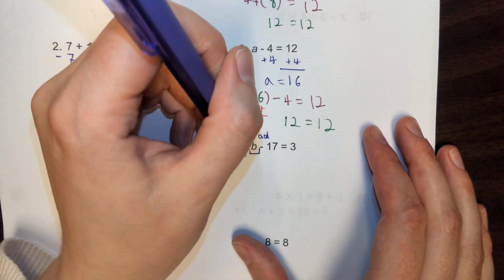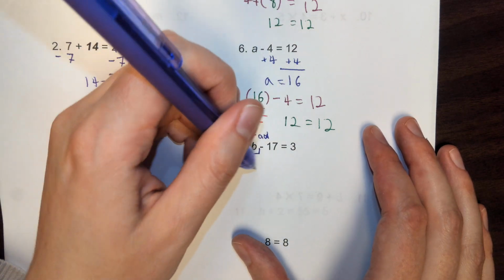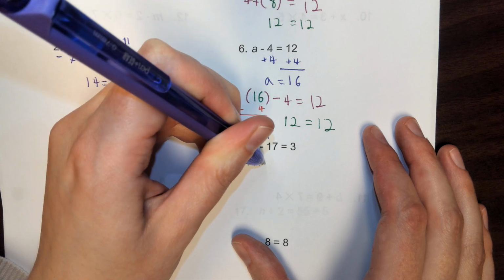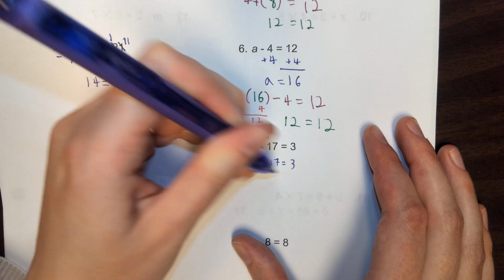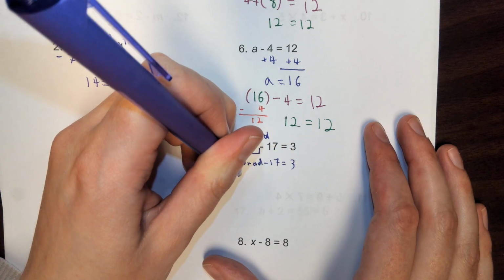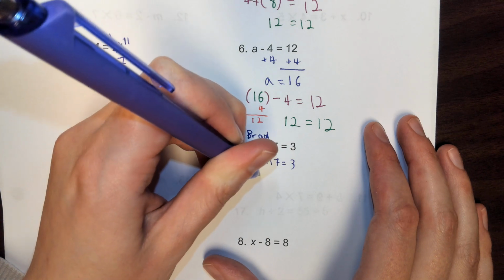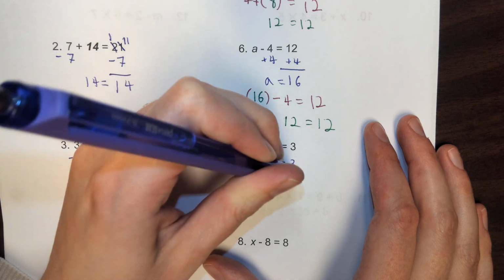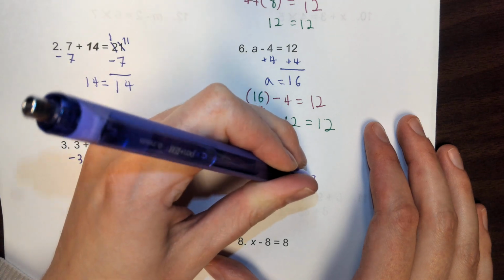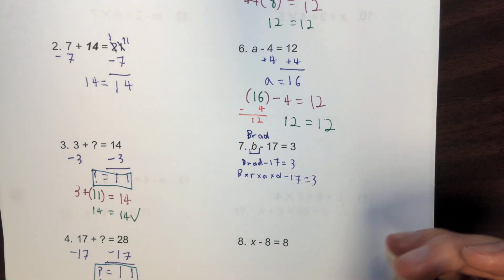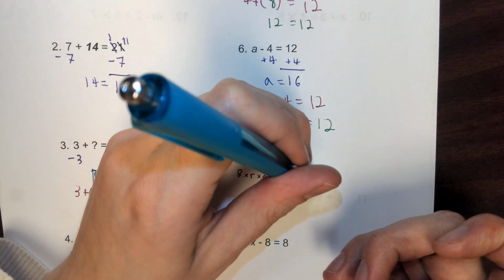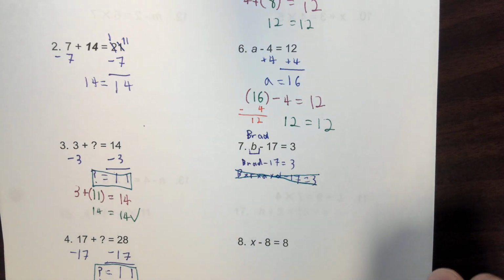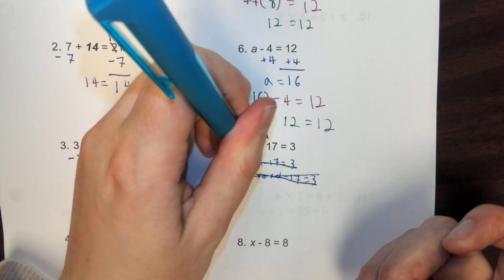So if you tried to name it something like Brad, if you said Brad minus 17 equals 3, this would be the same as writing B times R times A times D minus 17 equals 3. So we don't want to do that. If you ever try to name a mystery number, it has to be an actual letter. You can't give it like a cool name. We're not going to do it like this.